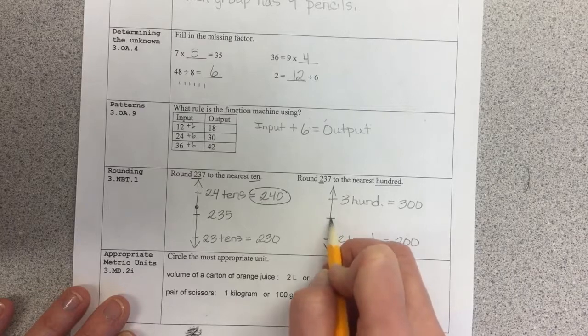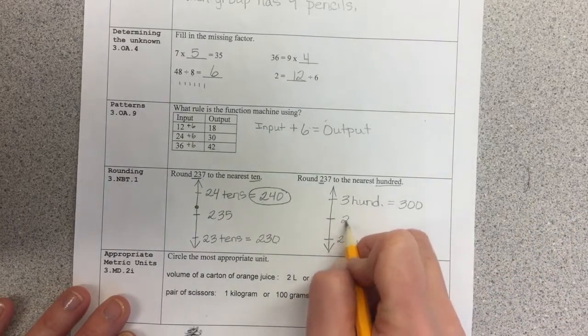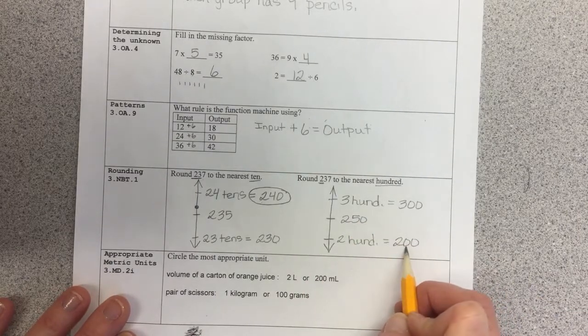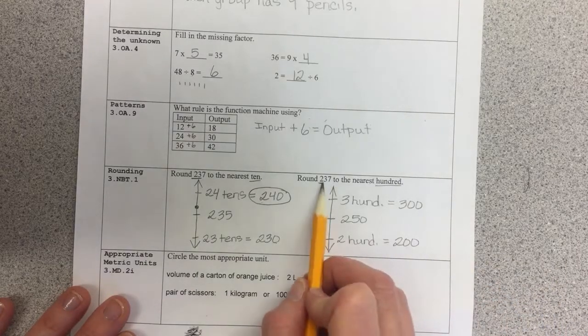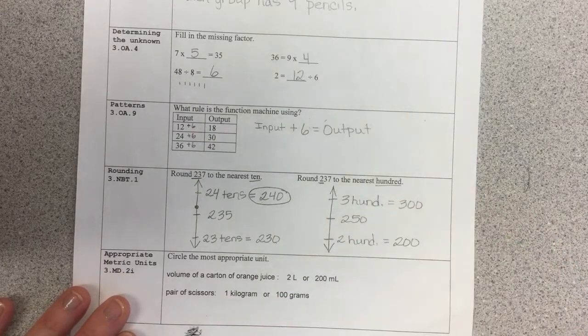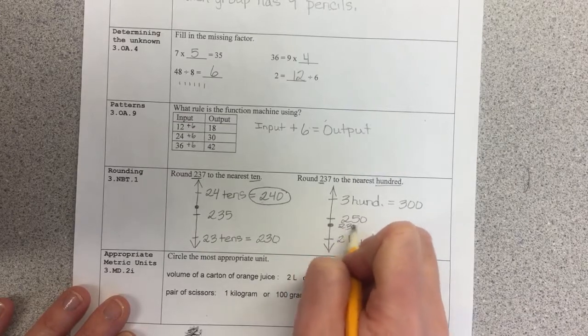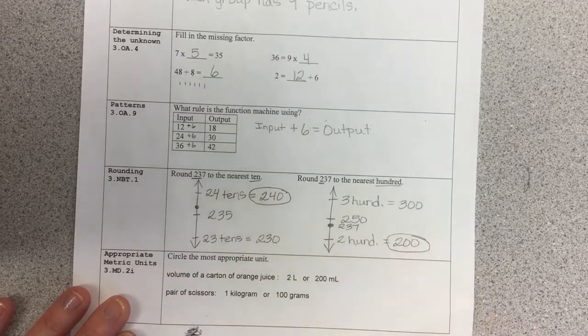Now we need the midpoint here. The midpoint, the number that falls right between 200 and 300, is 250. Again, it's what's on the bottom here, but a 5 in my next unit that has a 0 here. So 250 is the midpoint. Now let's place my number 237 on the vertical number line. I notice that 237 is going to fall about here. And since my number falls below the midpoint, it is going to round down. 237 rounds to 200.